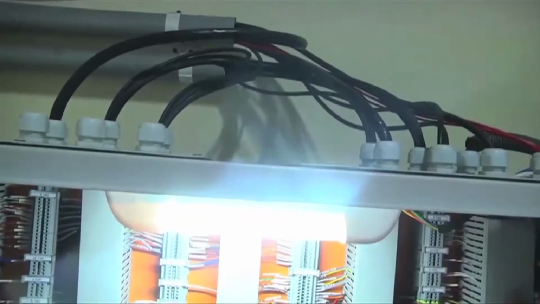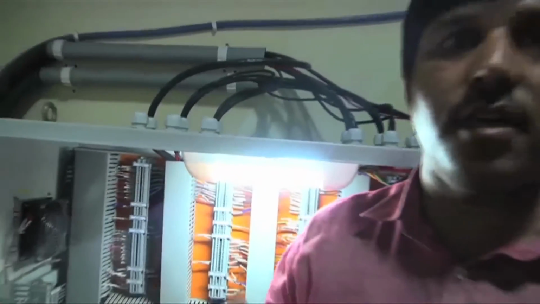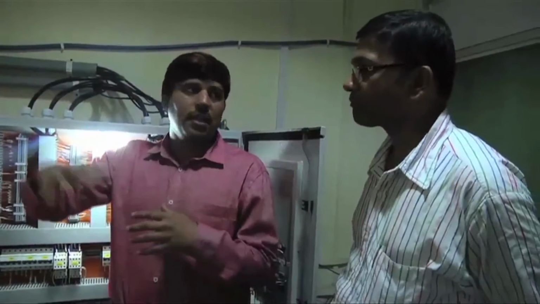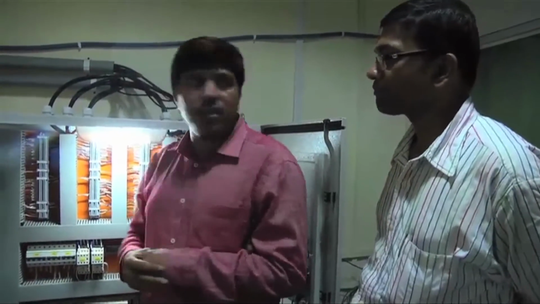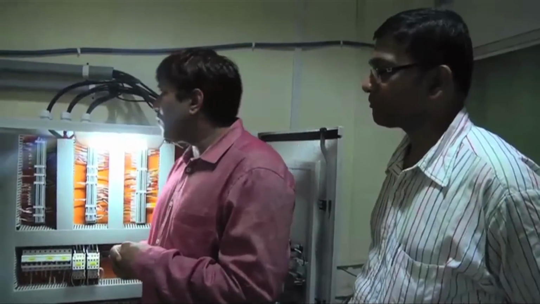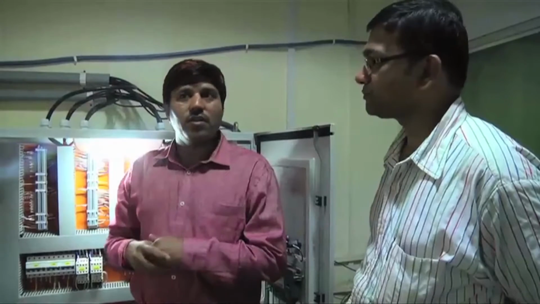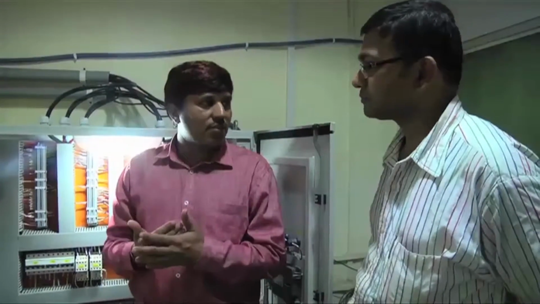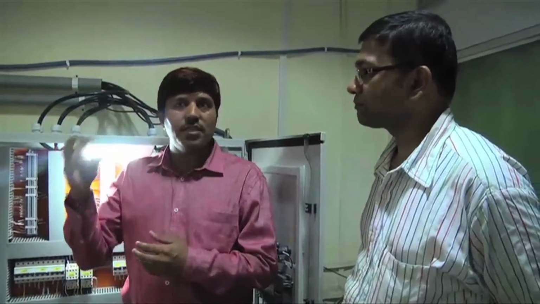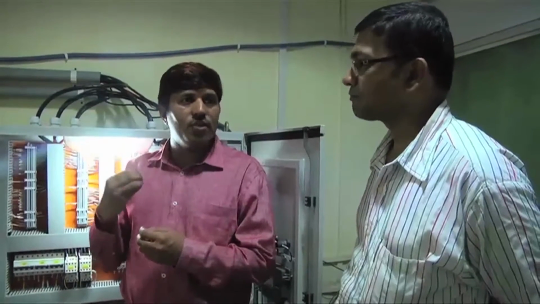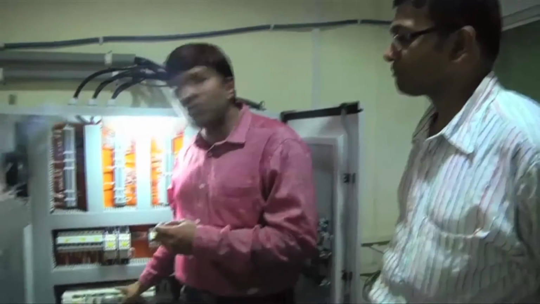But what happens in the real field, when we apply these SCADA systems to, let's say, a larger distribution network, is that it becomes very difficult to get the wired signal from far off points. So what we can use is wireless technology. The sensors record the data, and through wireless communication it could be directly sent to the PLC.